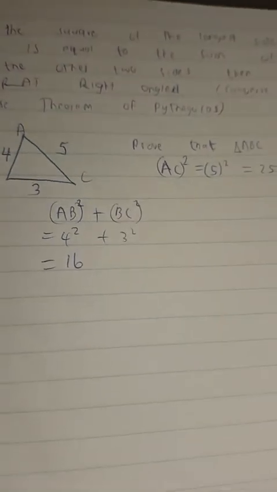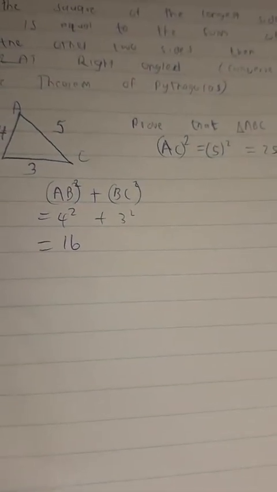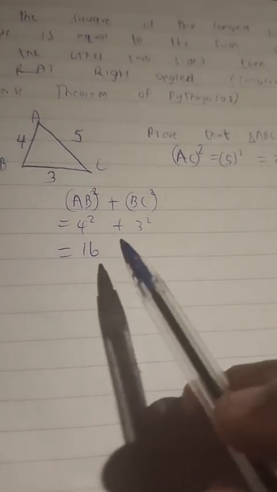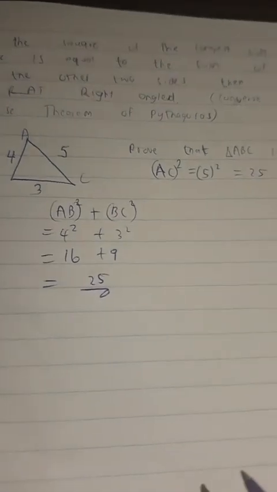Now 4 squared is equal to 16. 3 squared is equal to 9. 16 plus 9 is also 25.